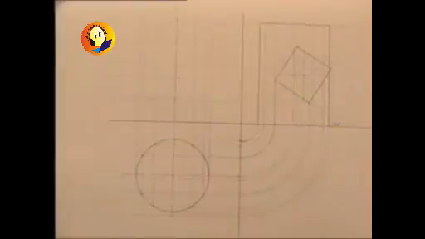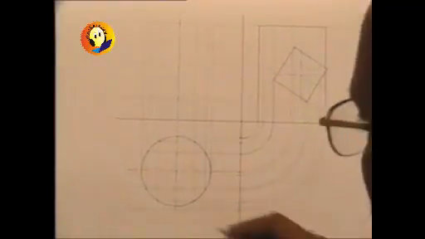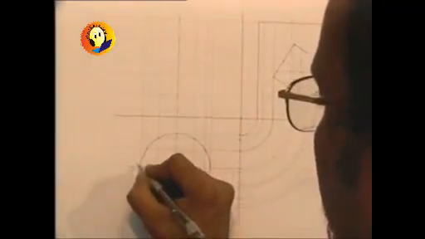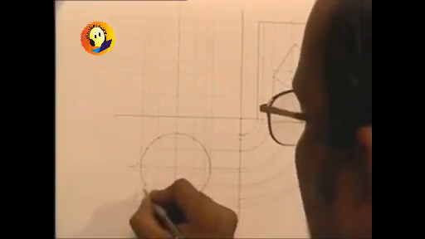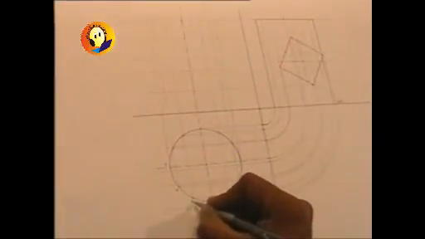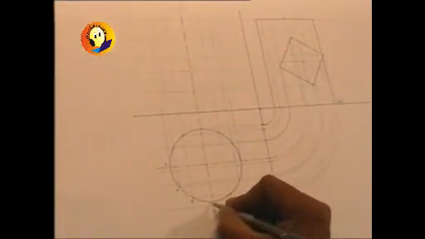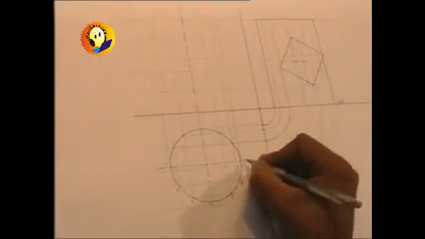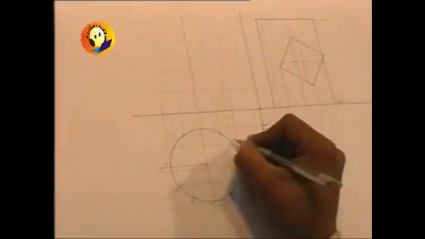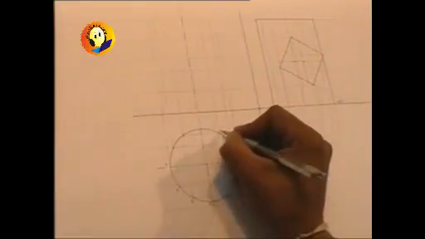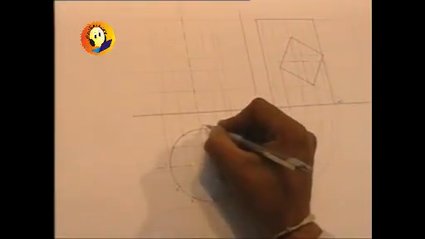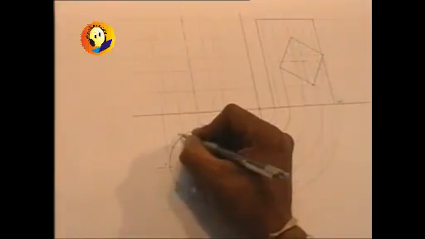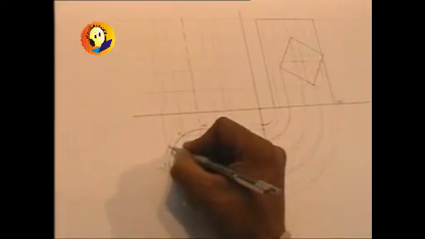Now is the time that we should be naming the points. So for circle it is named as 1, 2, 3, 4, 5, 6, 7, 8, 9, 10, 11 and 12.